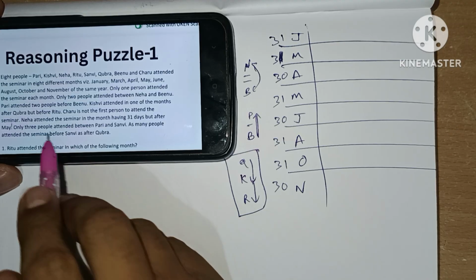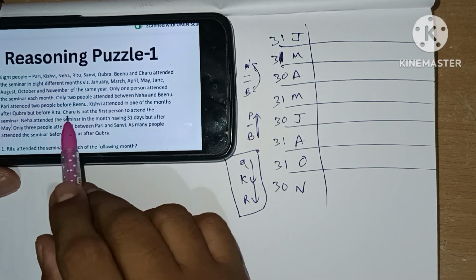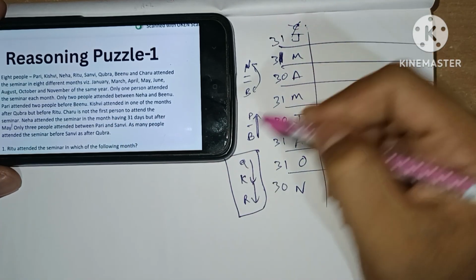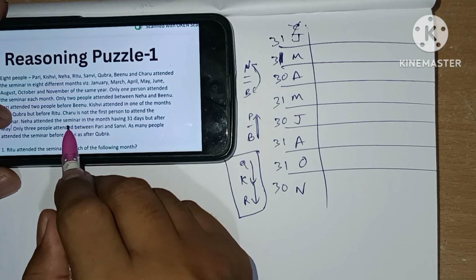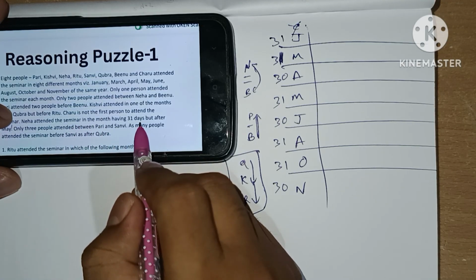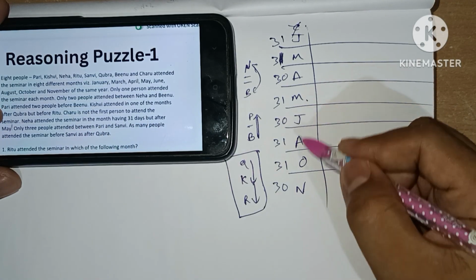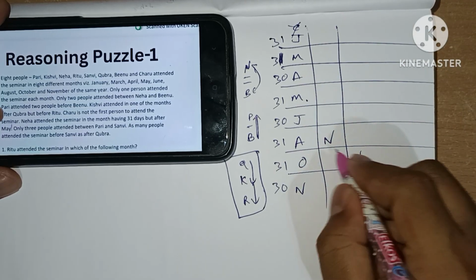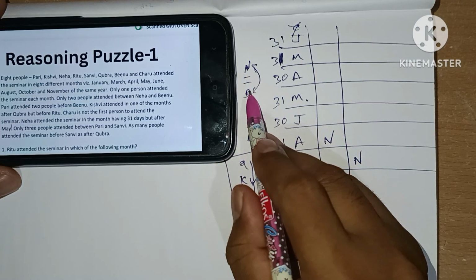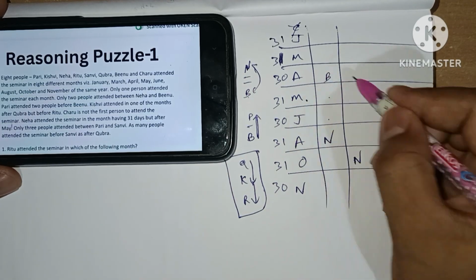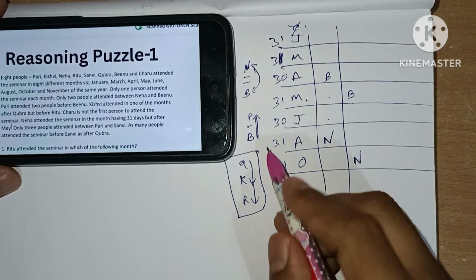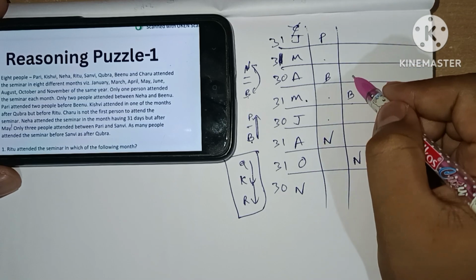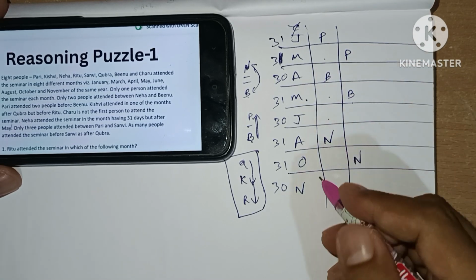Okay, next one is C is not the first person to attend the seminar. So C cannot be in January. Neha attended the seminar in the month having 31 days, but after May. After May, 31 days is in August and October. So the place for Neha is this one and this one. There are 2 possibilities. If we have N, we can write B. 1, 2, this is the place for B. In this case, we can place a B here. So if we got B, we can write P. So this is the place for P. In this case, this is the place for P. Next one.